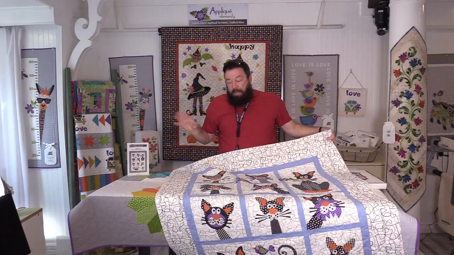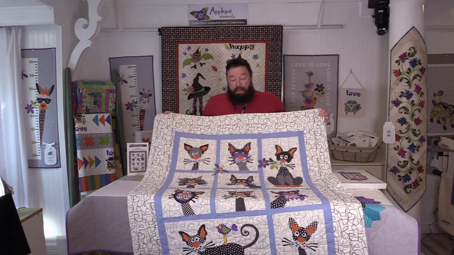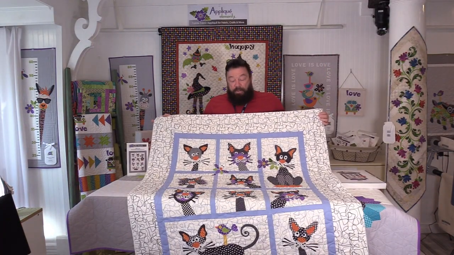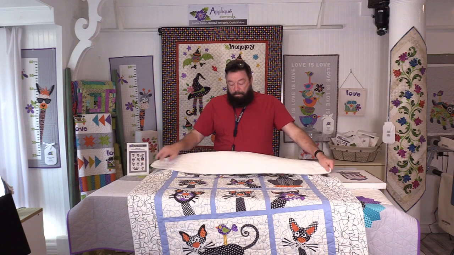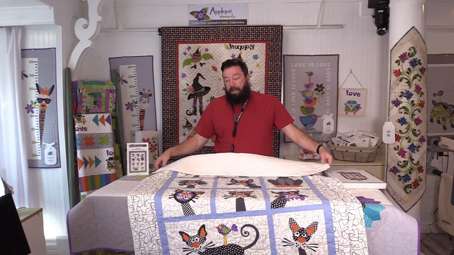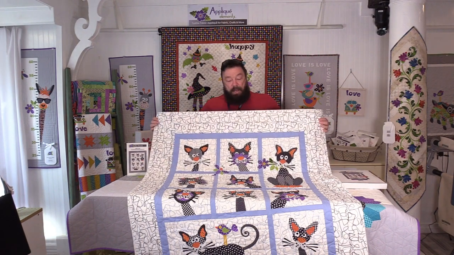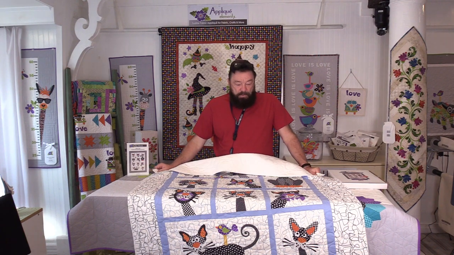Because this is a wall quilt, I didn't mind using white. It also goes with kind of the modern theme of this quilt. So this is another one finished. I'll put a sleeve on it and then the binding, and then we can get this hung up, and this will be another project for the books.